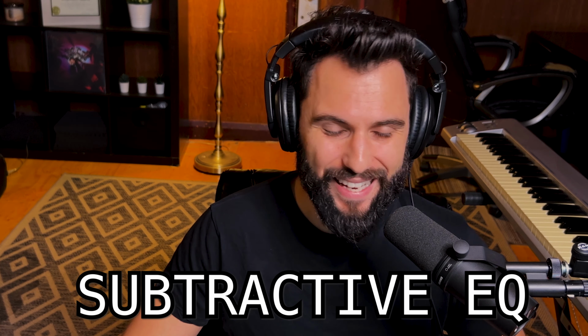Now, there's many ways to create separation between sounds, and I'm working on a video to showcase them all, but for now, let's look at two of my favorite methods. The first being subtractive EQ. Sounds are made up of frequencies, and it's not unusual for frequencies between sounds to overlap at times and mask each other, reducing the clarity and separation between them.